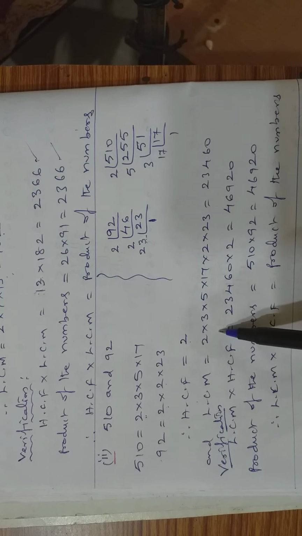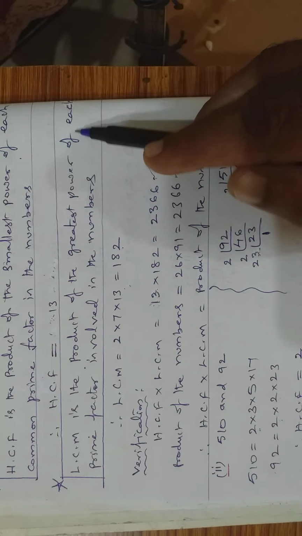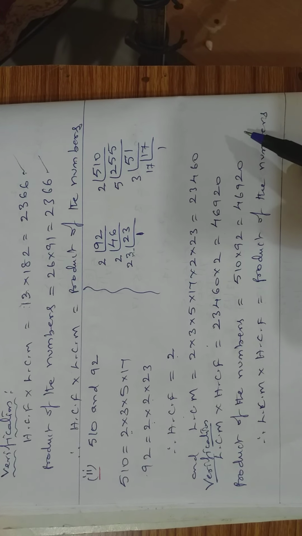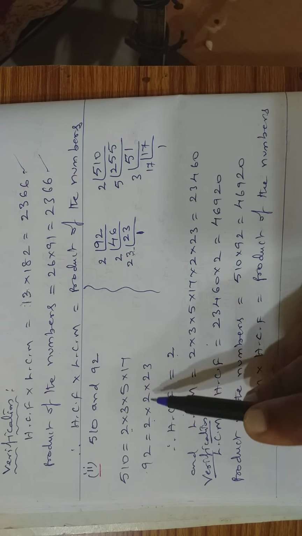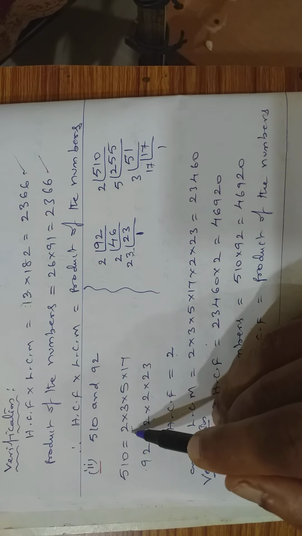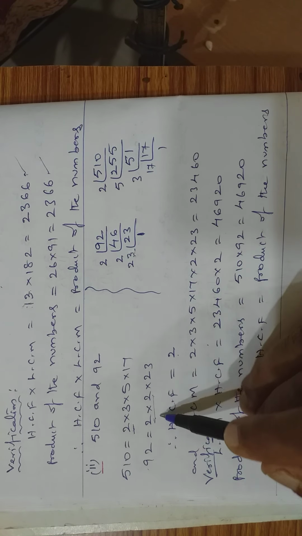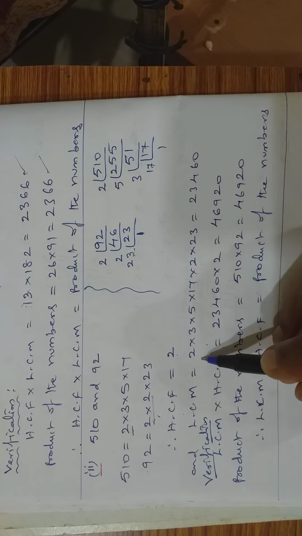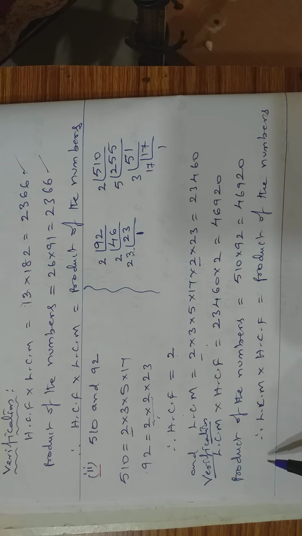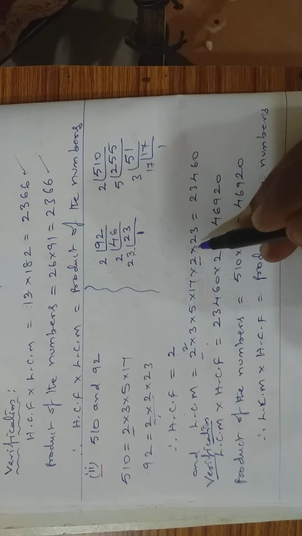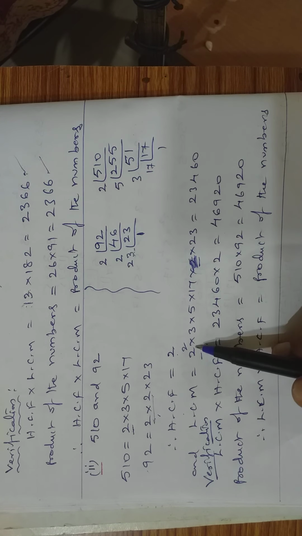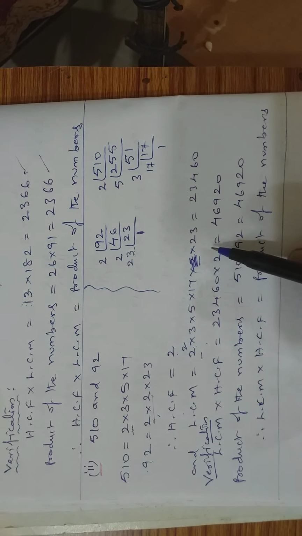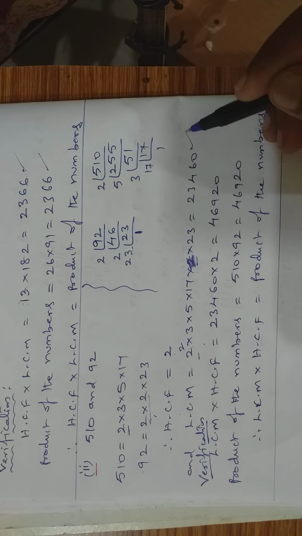And what is the LCM? LCM is the product of the greatest power of each prime factor. Now let us look at the greatest power of each prime factor. For 2, here 2 into 2 is 2 square. The highest power is 2 square, so you can write 2 square here itself. So the LCM is 2 square into 3 into 5 into 17 into 23. We get this one.